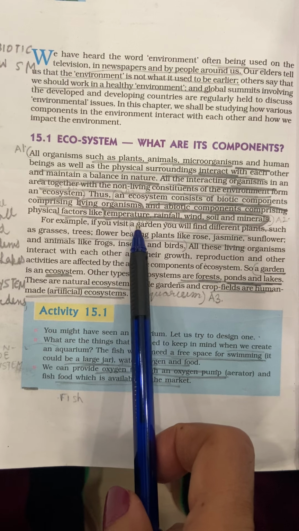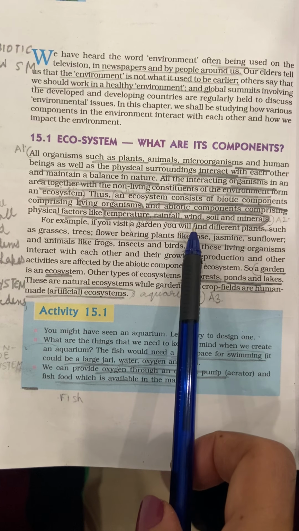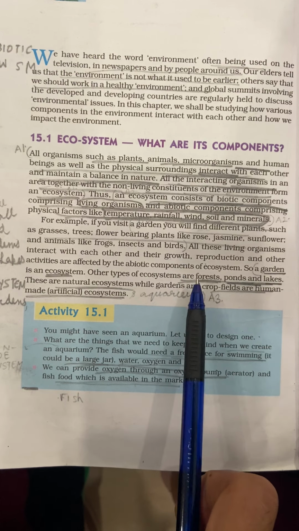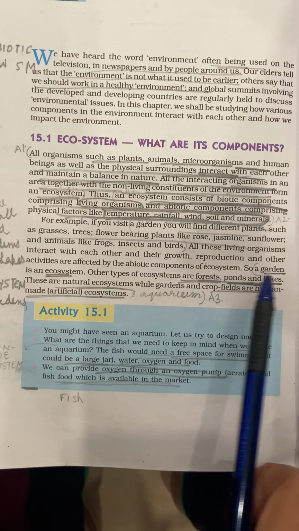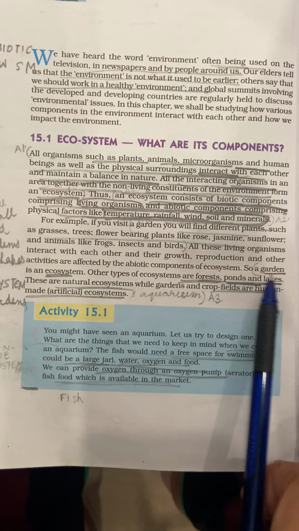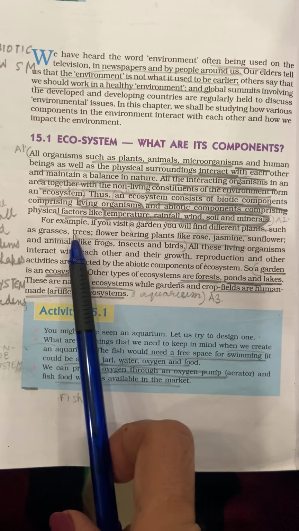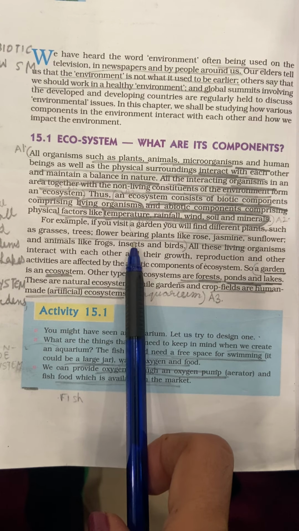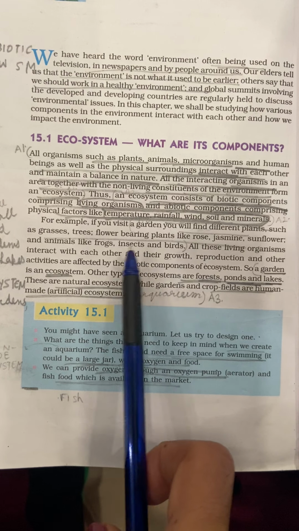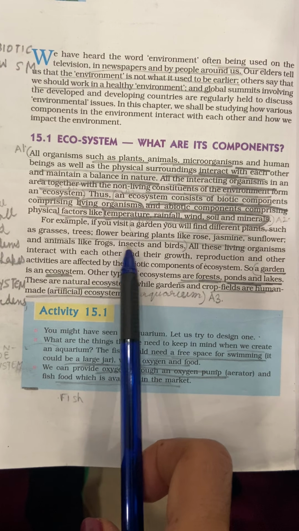Now, you have beautiful gardens in your home which you've created yourself. And we also see the forests and the ponds and the lakes. These are all naturally existing. So, what is there in a garden? In a garden, you will find various kinds of plants, that is grasses, trees, flowers, fruit-bearing plants, rose, jasmine, and so many other plants, and animals like frogs, insects, and birds.